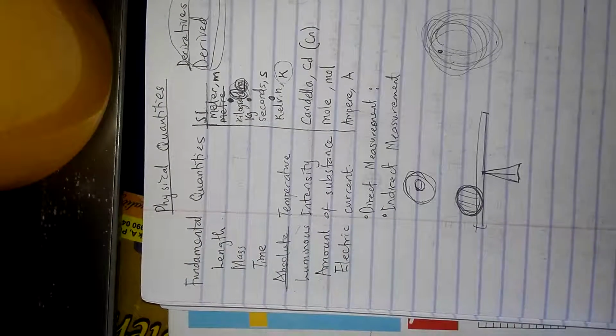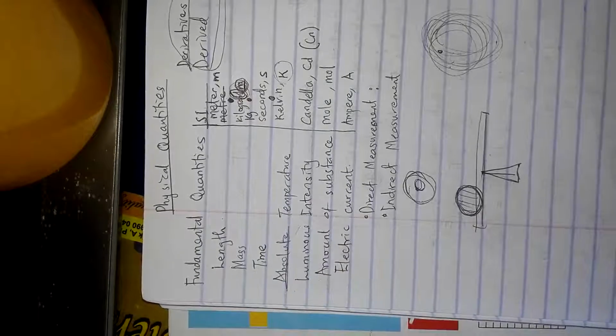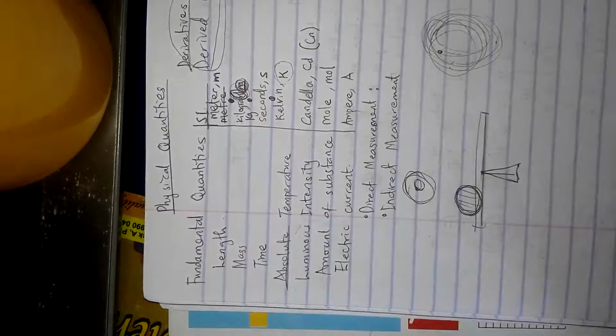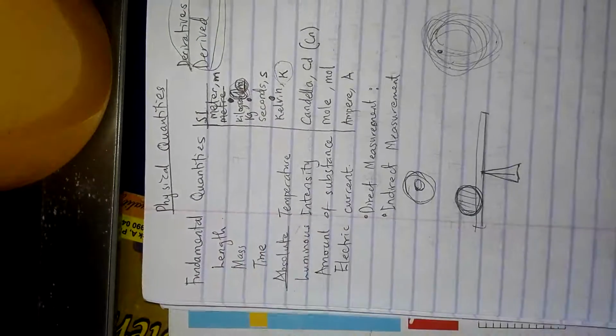Now, don't mix it up. When you hear length, mass, time, they would not always come as directly mentioned here. For instance, as we proceed, you will get to see the difference between distance and displacement. Distance is actually a form of length, so distance is a fundamental quantity.